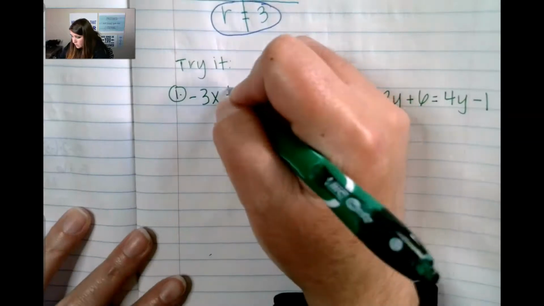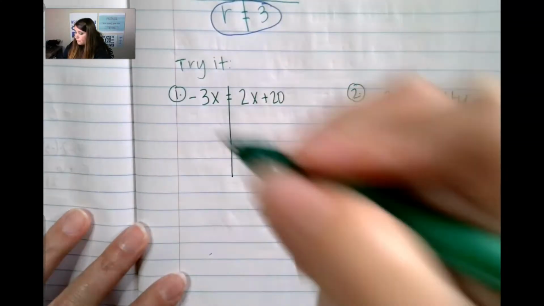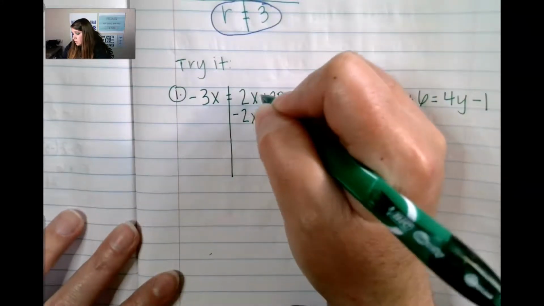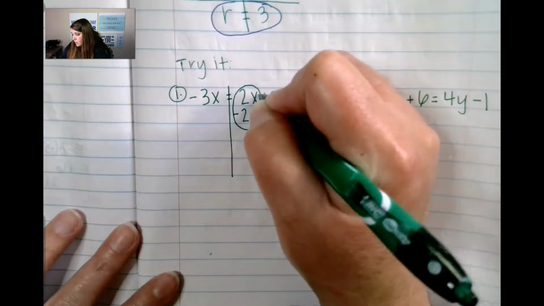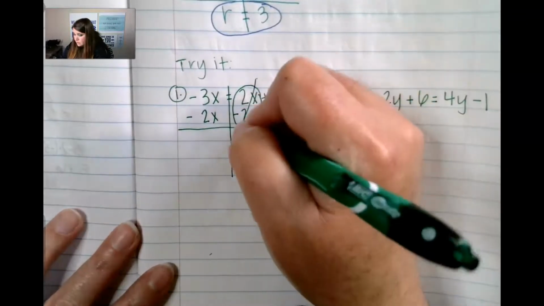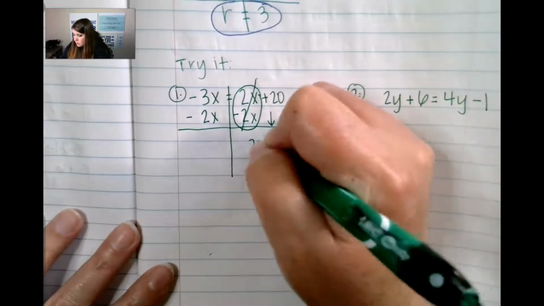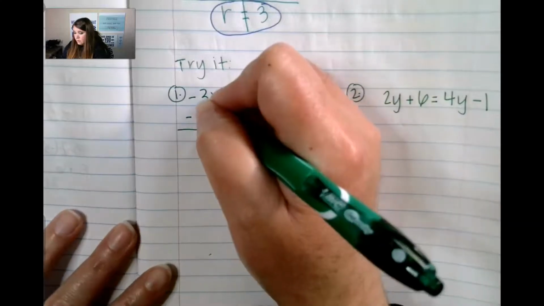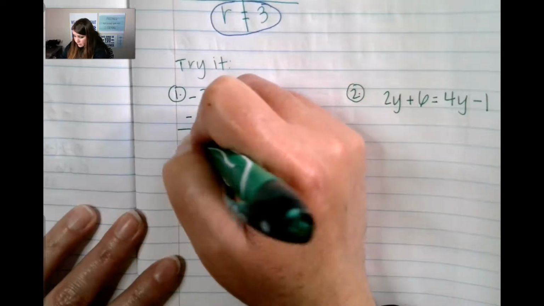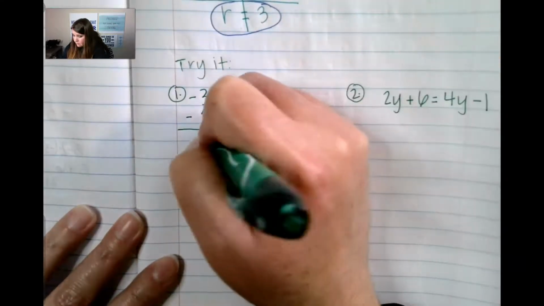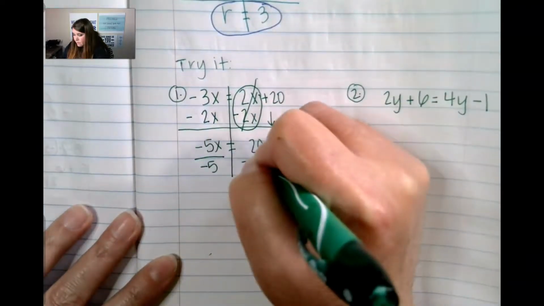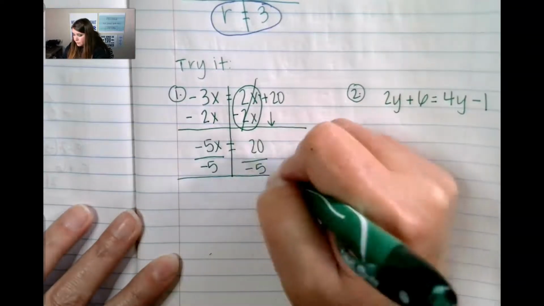All right, so let's go ahead and solve this problem. I want to get the x's to one side. So instead of positive 2x, I'm going to subtract 2x. So minus 2x. That zeroes out, and I can drop down my 20. And now I have negative 3 minus 2 more, which gives me a negative 5x. And now I can divide by negative 5 and divide by negative 5.